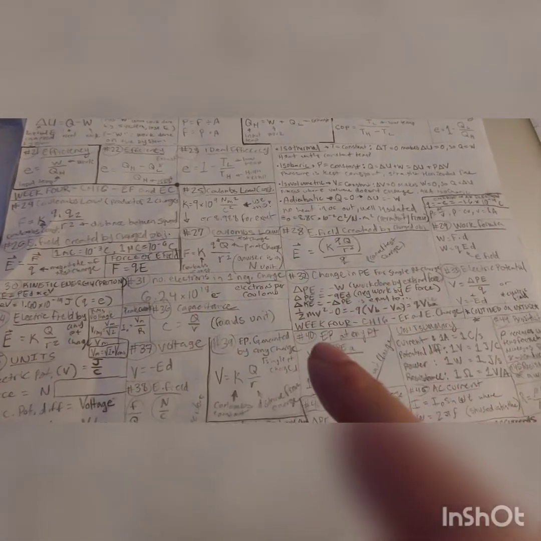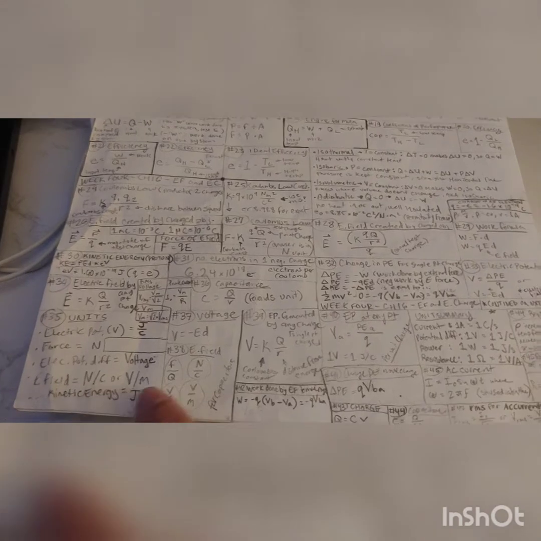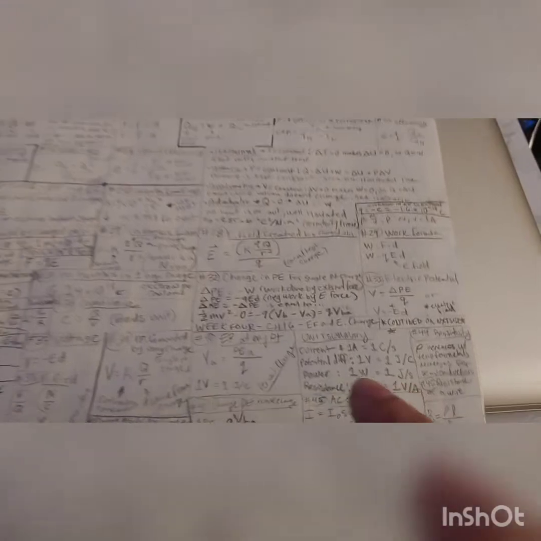Hopefully this camera is not shaking too much. Then we get into kinetic energy, yeah, units. Okay, here's a unit summary. That's for conversions.